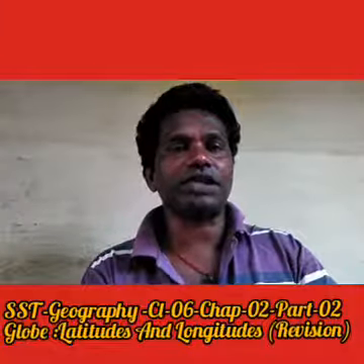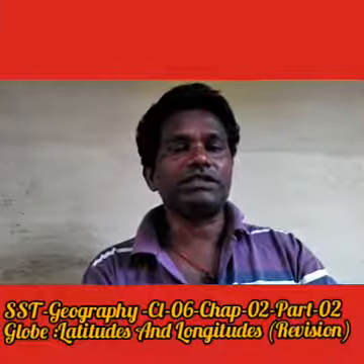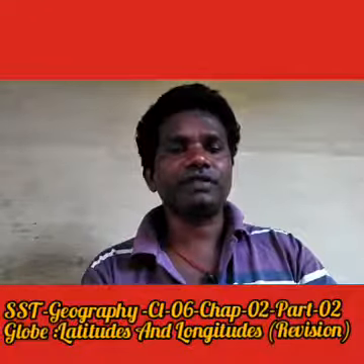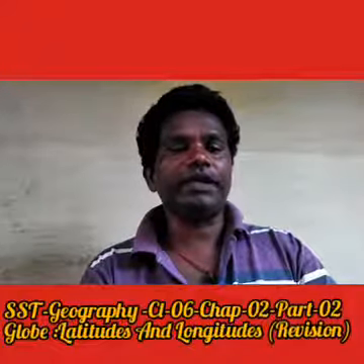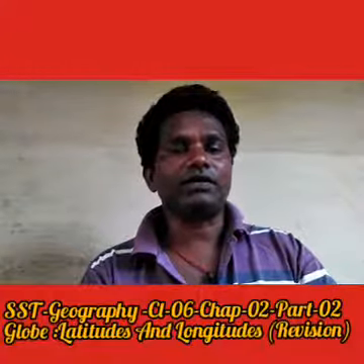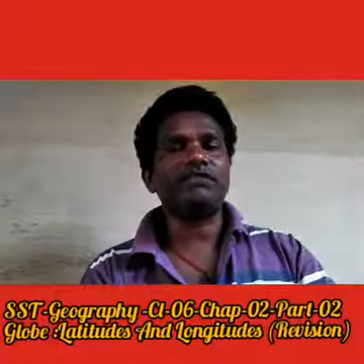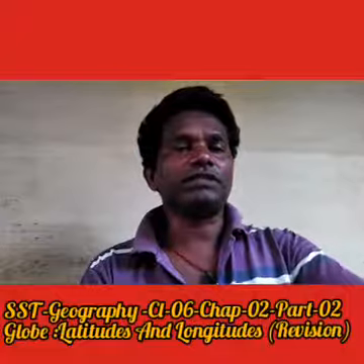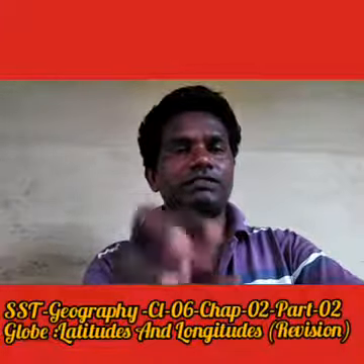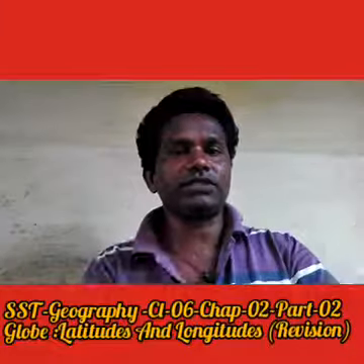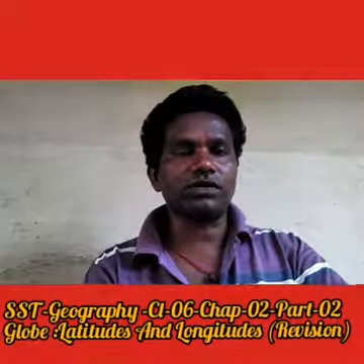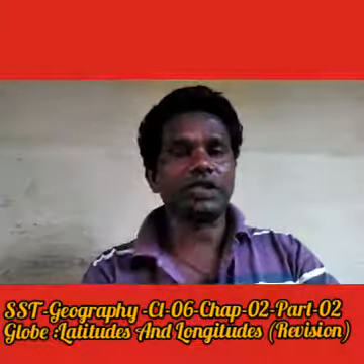These areas are called what? Frigid zones. So these are the things about the heat zones of the earth. Keep in mind that we are discussing only in short, not going into detail of the lesson.